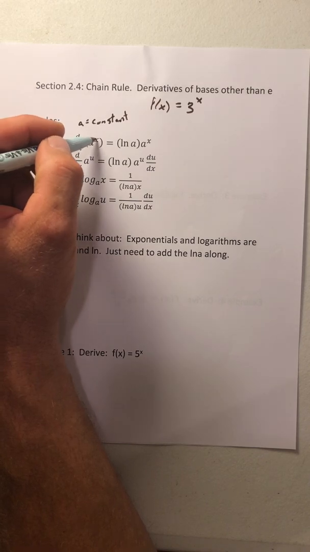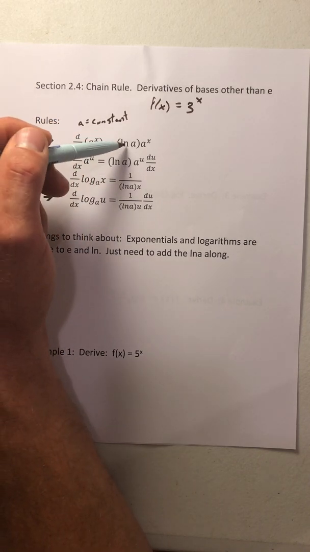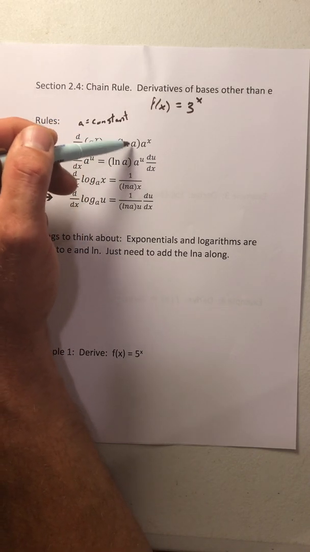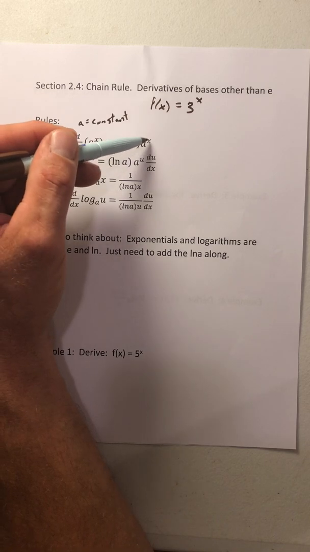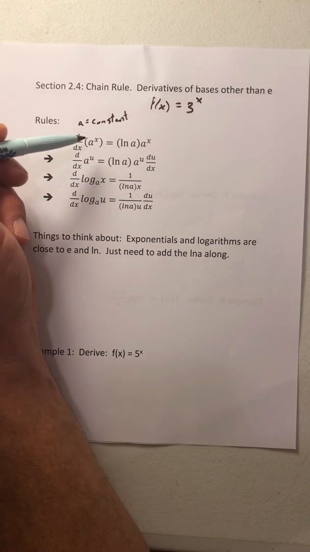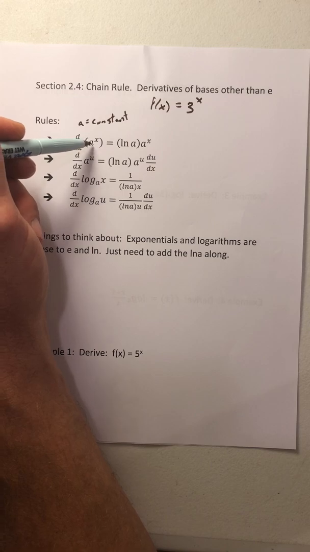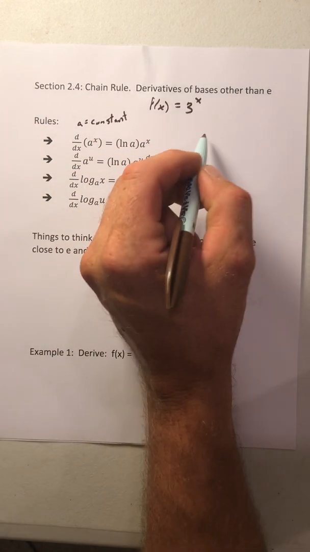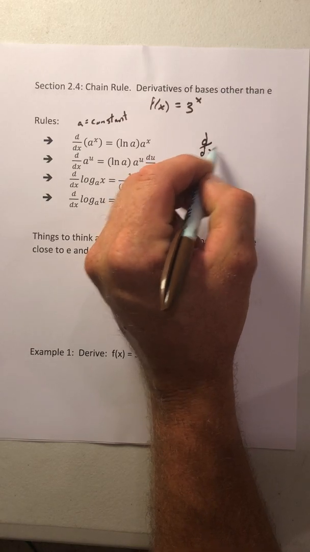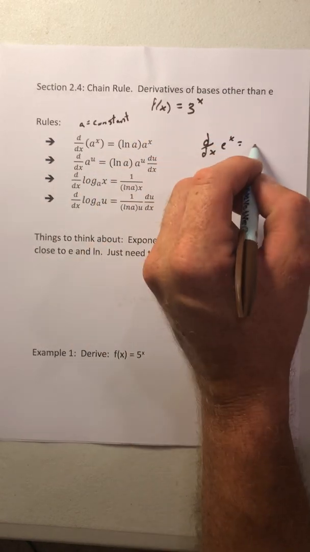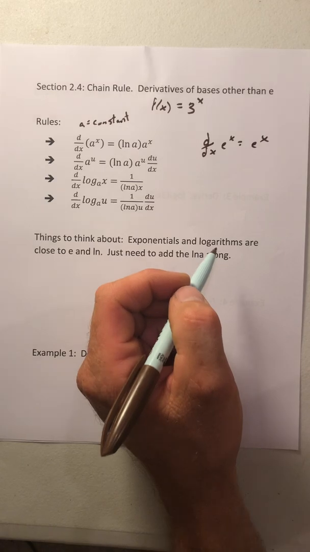So the derivative of 3 to the x is going to equal the natural log of that constant times the function a to the x. So if you think about that, that looks very similar to e to the x, doesn't it? Remember, the derivative of e to the x gave us e to the x.